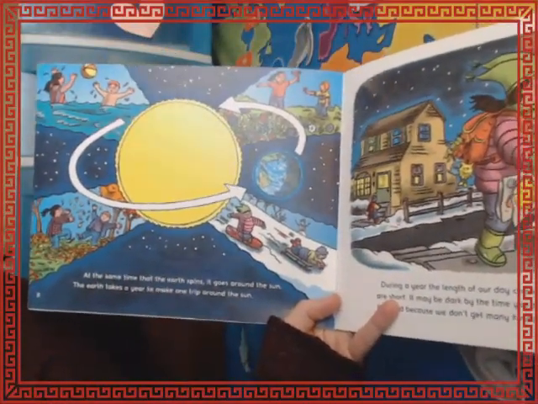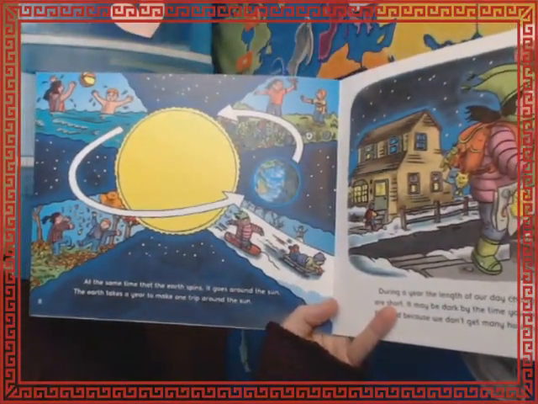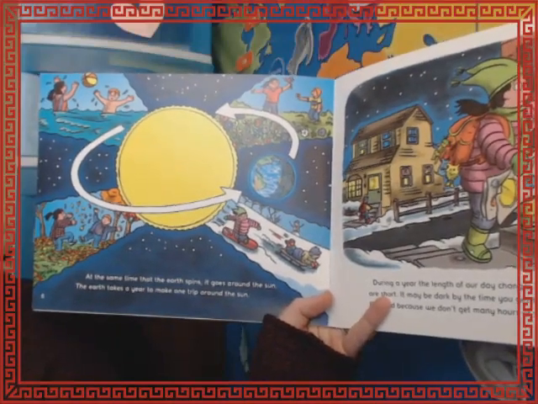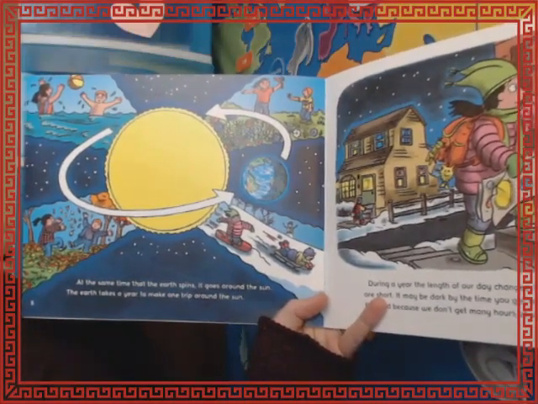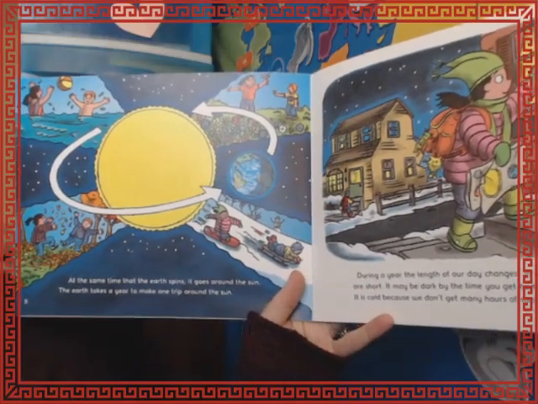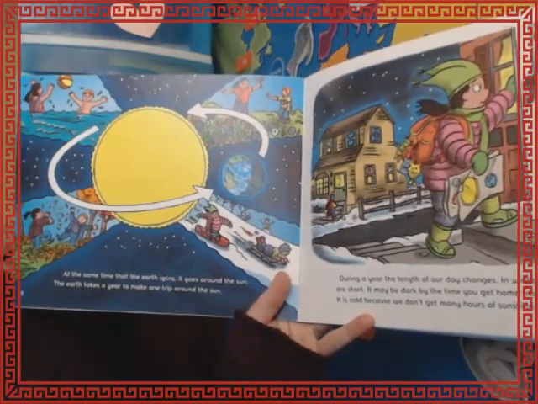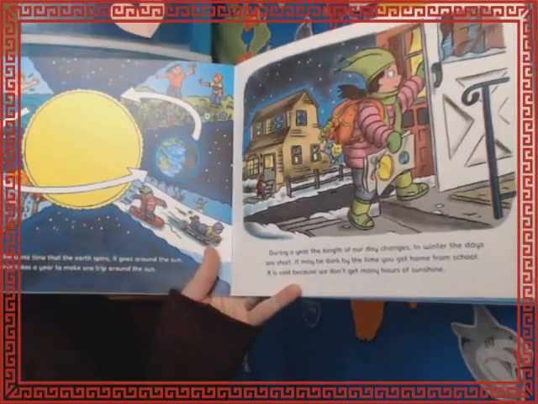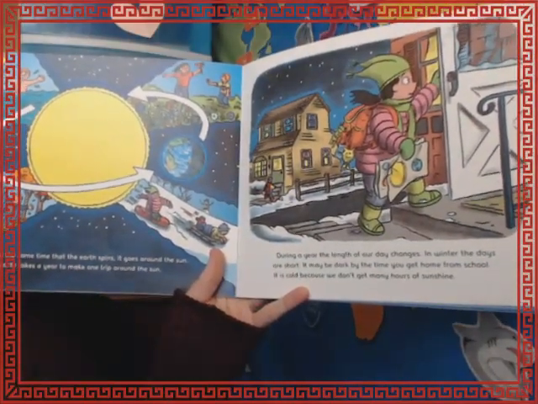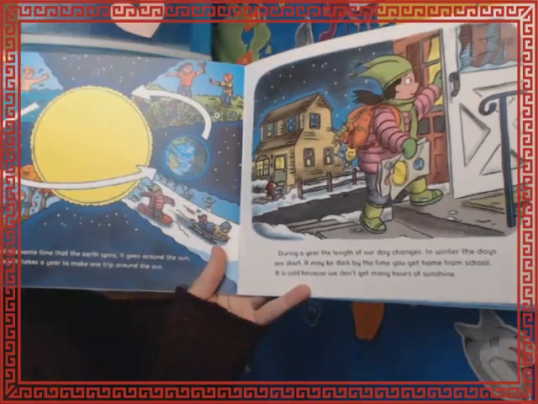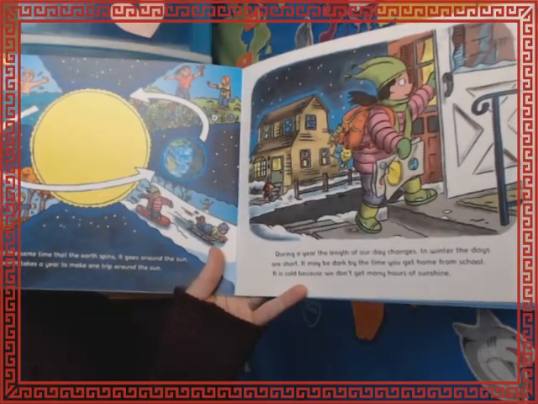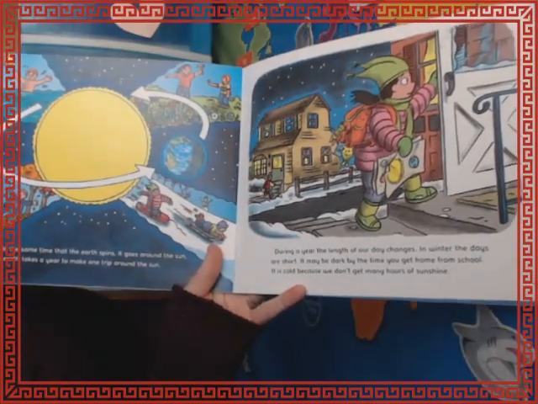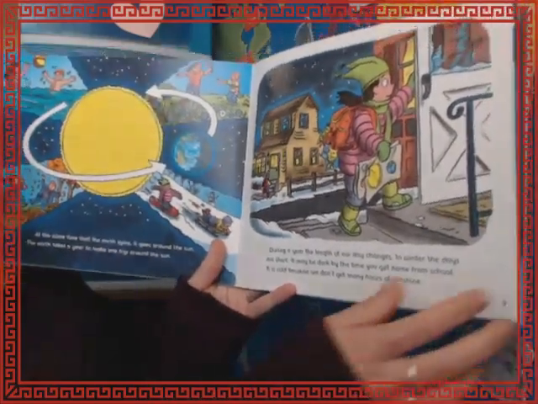At the same time that the earth spins, it also goes around the sun. The earth takes a year to make one trip around the sun. That's why we have 365 days every year. That's how long it takes. During a year, the length of our day changes. In winter, the days are short. It may be dark by the time you get home from school. It is cold because we don't get many hours of sunshine.